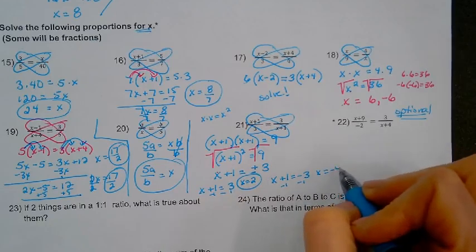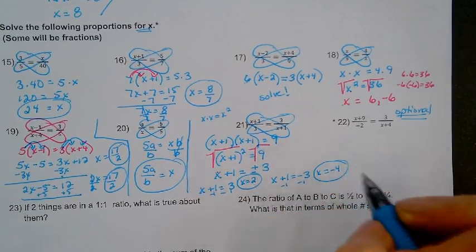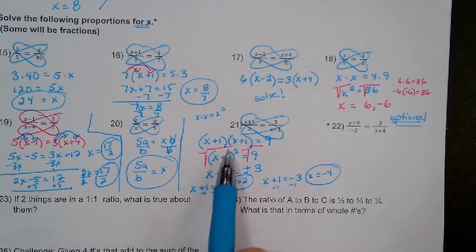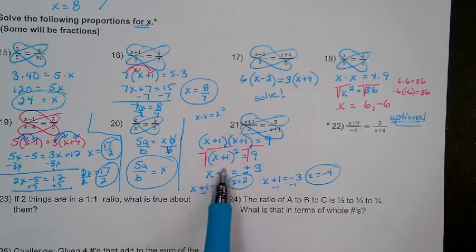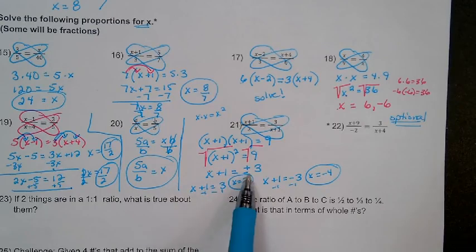But the trick was to notice that x plus 1 times x plus 1 is the same thing as x plus 1 squared. Take the square root of both sides and you get x plus 1 equals plus or minus 3. And then set x plus 1 equal to 3 and x plus 1 equal to negative 3.